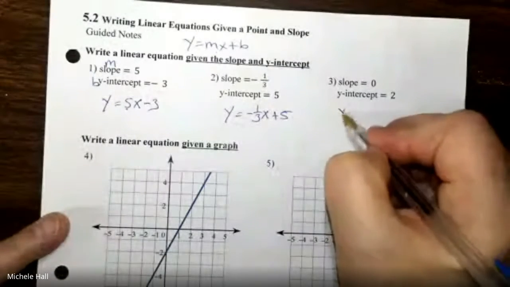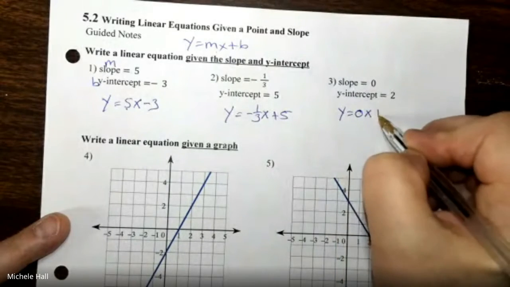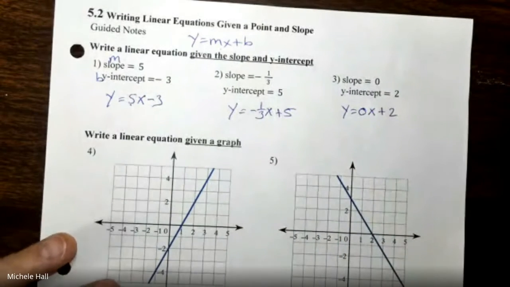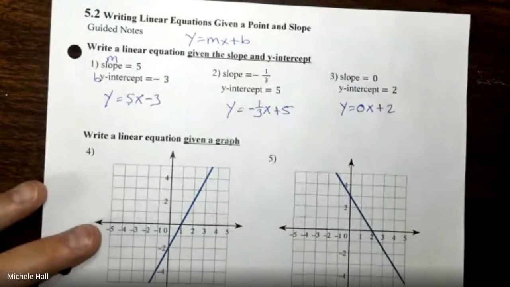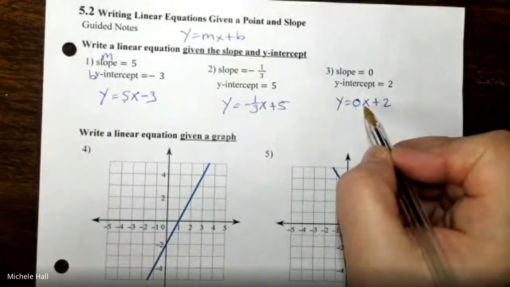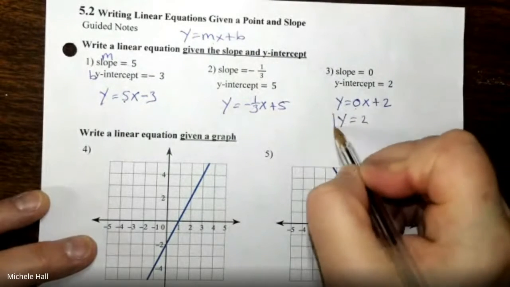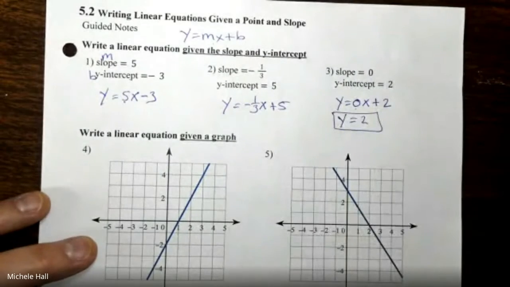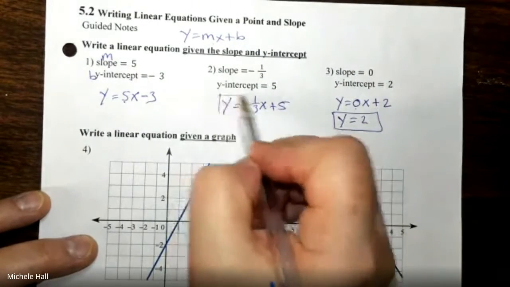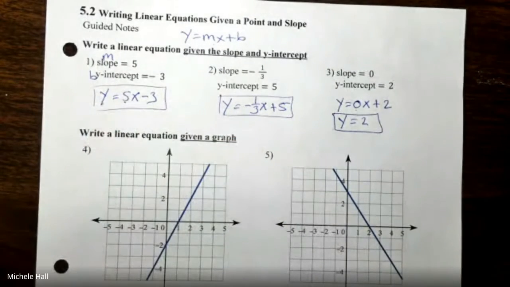Example 3, y equals, my slope is 0 and my y-intercept is 2. This is a good answer, but not a perfect algebra answer. What is 0 times x? 0. This is a horizontal line that has 0 slope. I can write an equation given the slope and y-intercept.